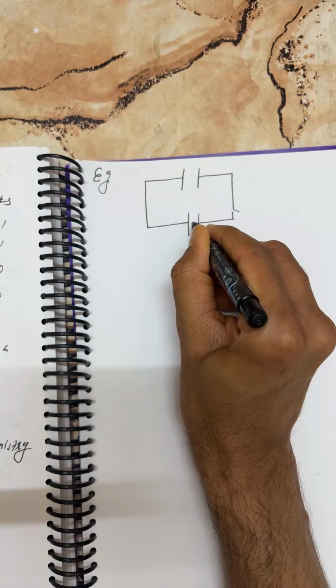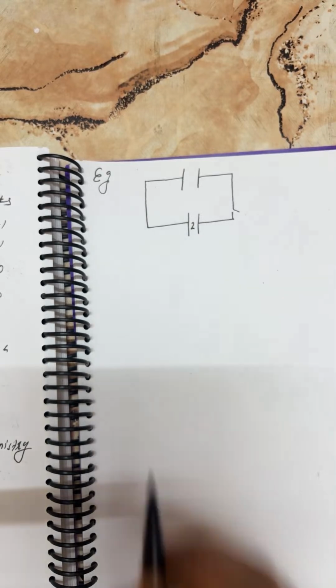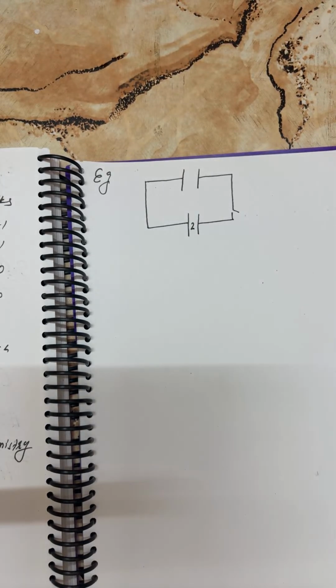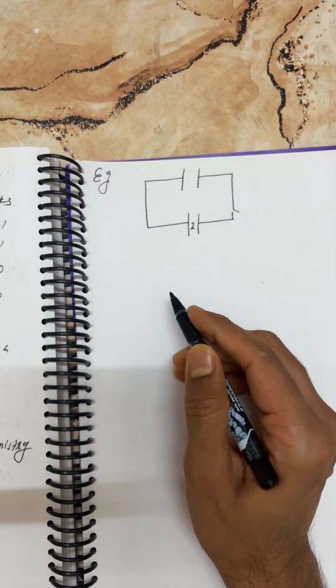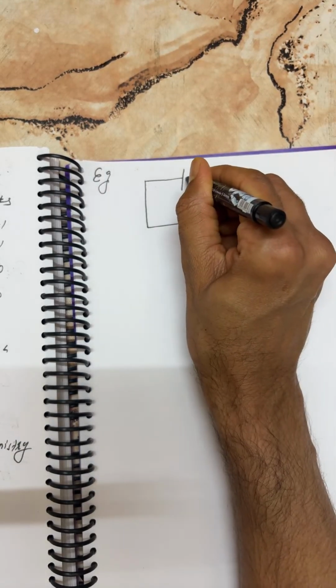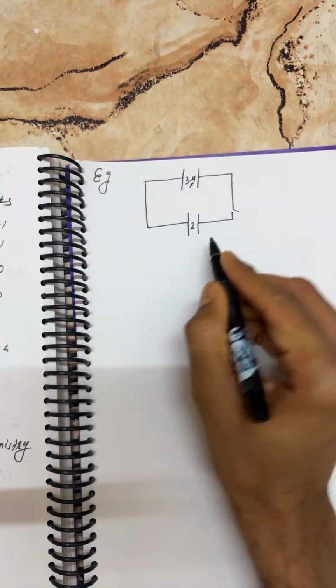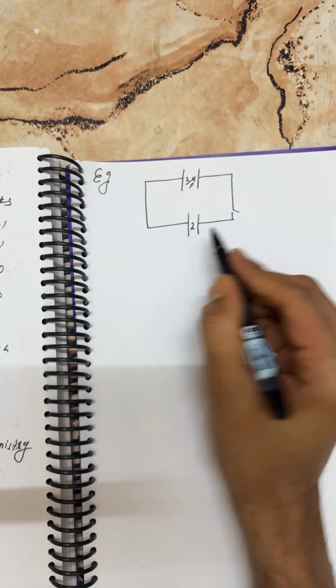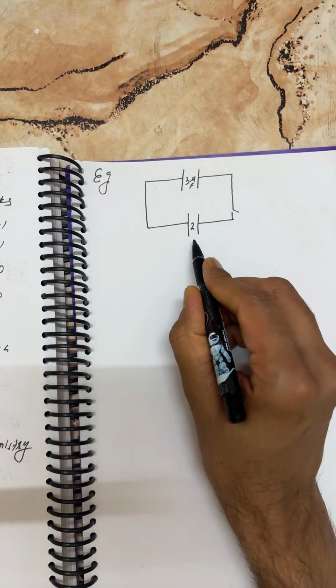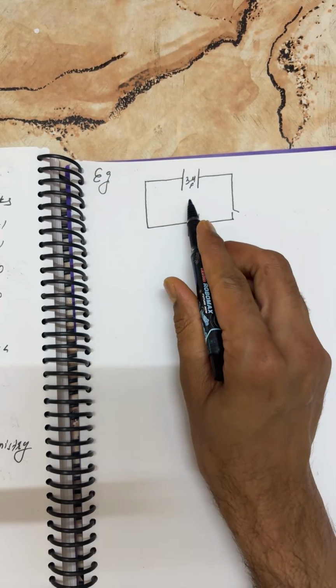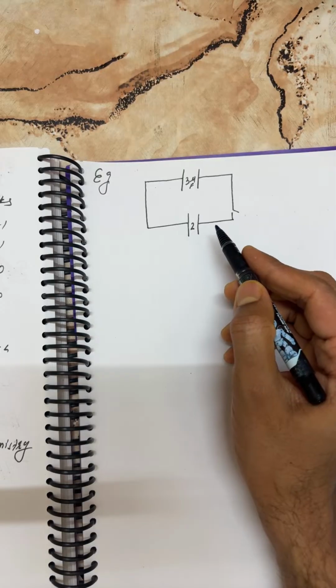Let us suppose this is 2 microfarad. Now I'm considering this is 3 microfarad. I couldn't picture the space, but keep in mind this is also 2 microfarad, and this is also 3 microfarad.